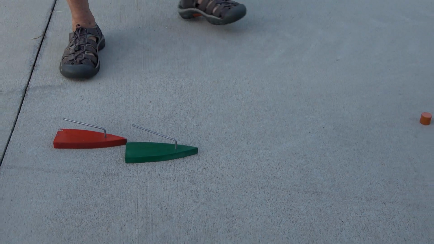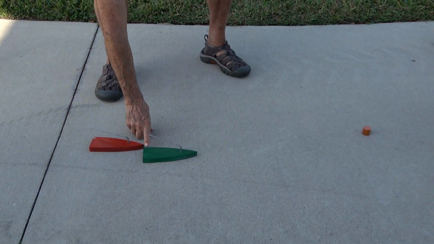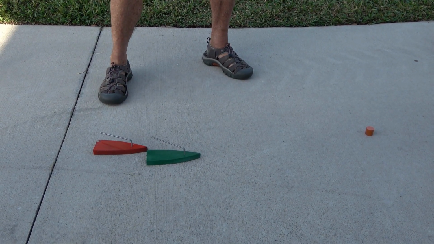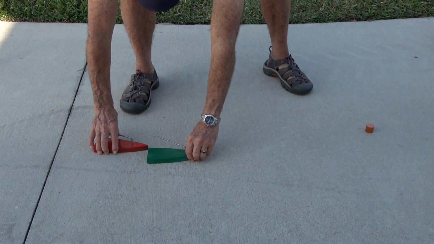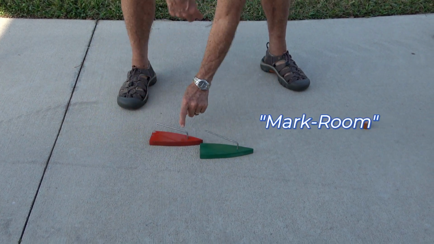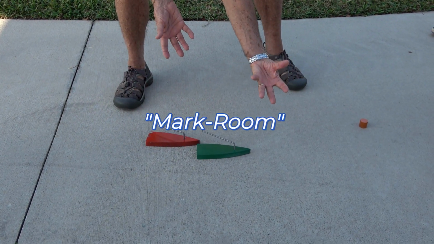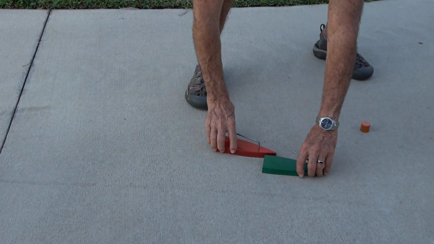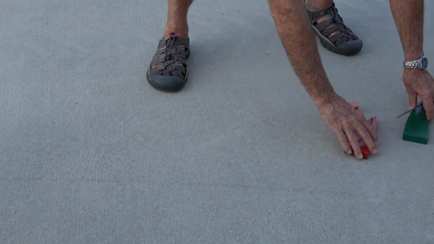So, even though the red boat has just a teeny little overlap, that doesn't matter. He's got an overlap. And so what has to happen now is we go down to the mark like this. The red boat says to the green boat, I've got an overlap, you've got to give me room. They go around like this. The green boat gives the red boat room, and the red boat goes inside, just like that.